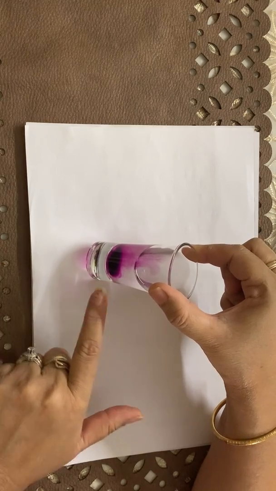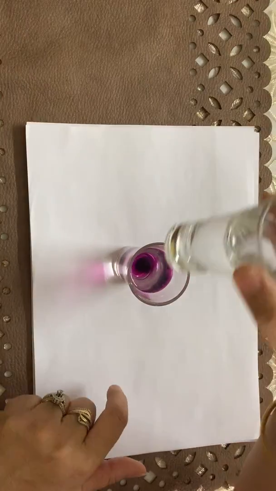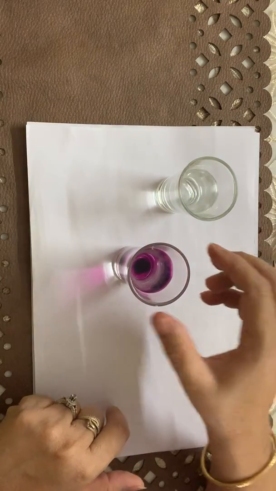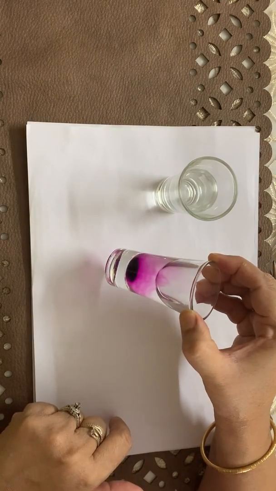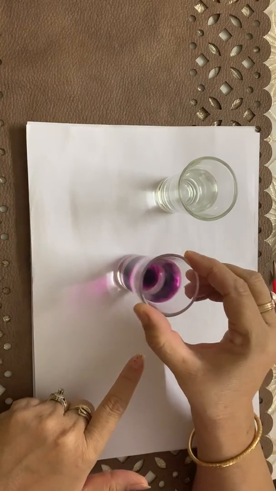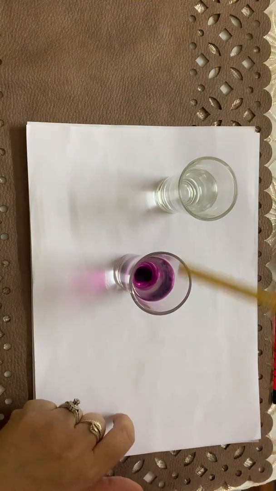In this glass of water, you are not able to see the movement of the particles. But when I have added a few crystals of potassium permanganate, you observe the movement. So I am going to stir it well.